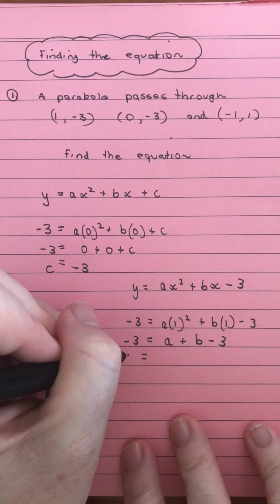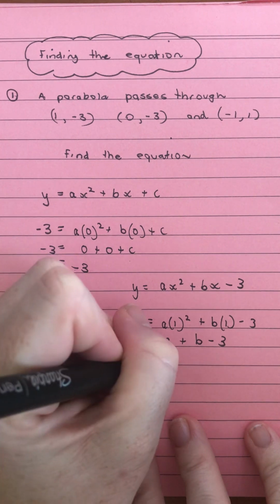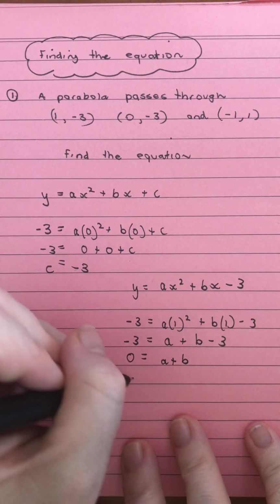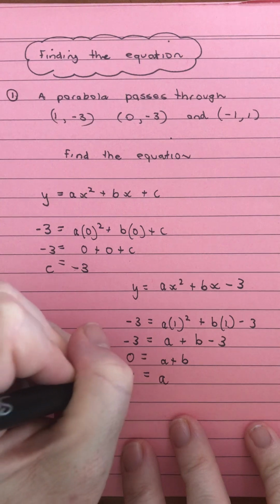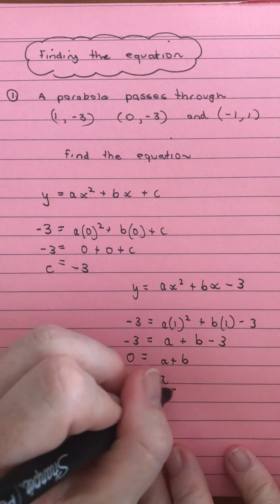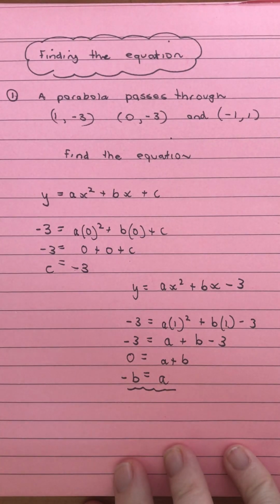So I can take that over, add 3 to both sides. So my a plus b equals 0. That means my a must be equal to negative b. So that's one piece of information that I'm then going to use when I sub in the next one.